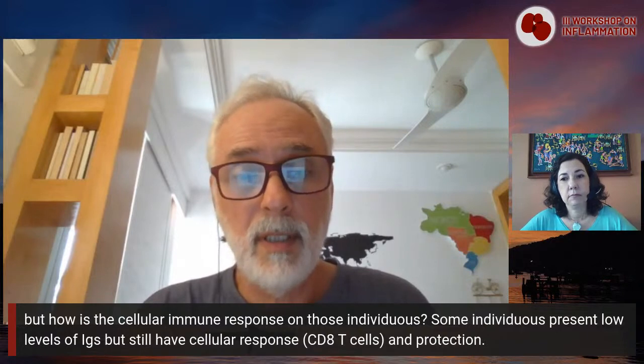I would say that the consensus in the literature is that if you don't have antibody, so if you don't have humoral immune response, the individual will have a serious disease.